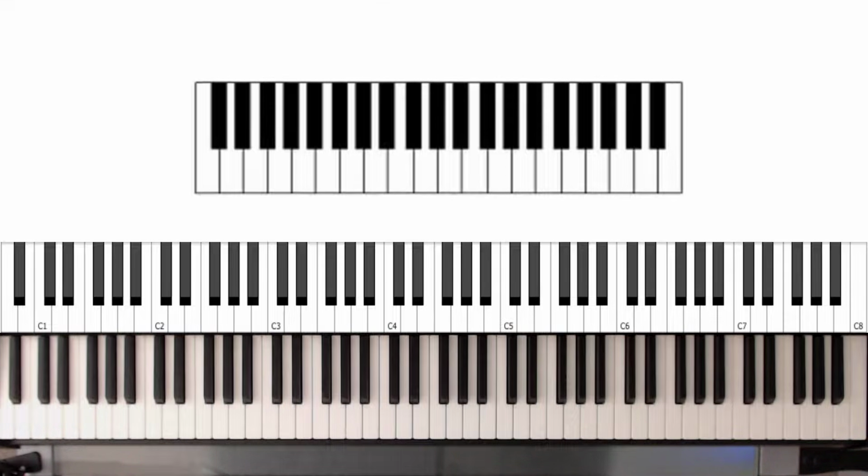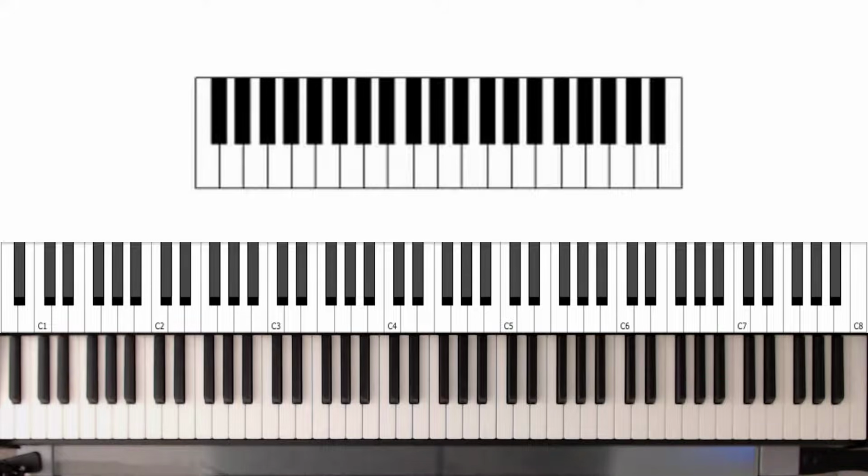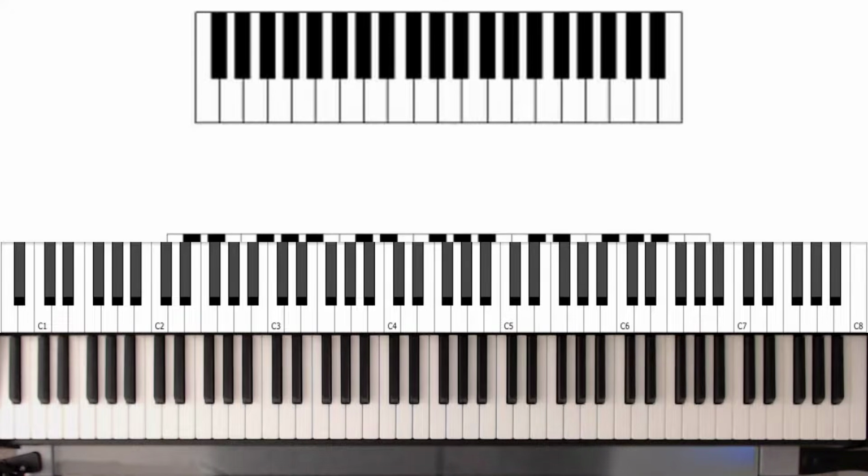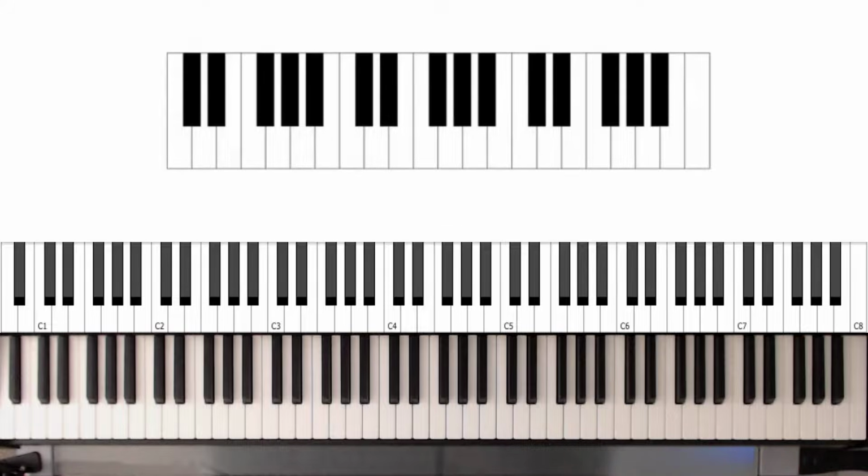Now if we go to the opposite extreme, if we have a black key between every single note, it's also difficult to find any point of reference in that kind of a situation. So really, what we're looking for to find which notes we're at on the piano, we're really going to be looking for those groups of 2 and 3 black keys.